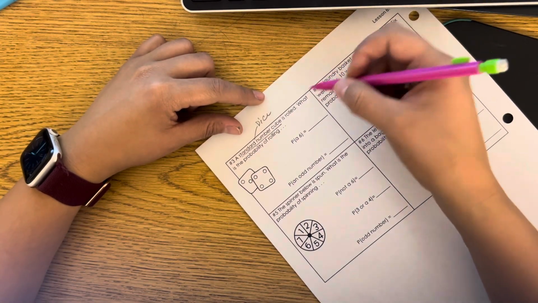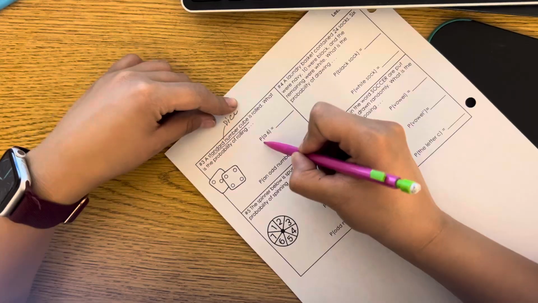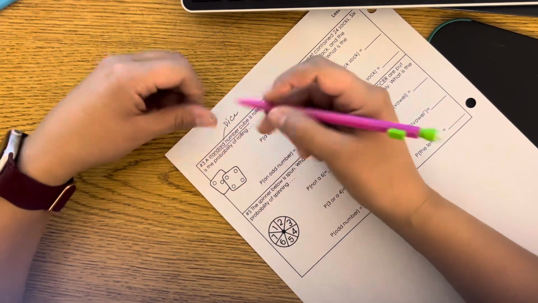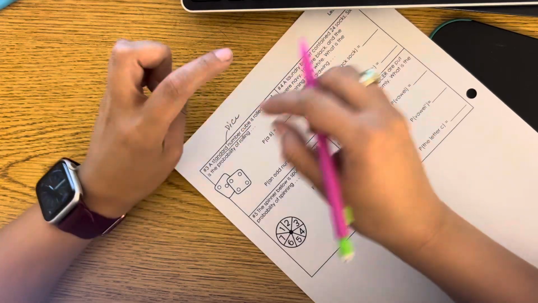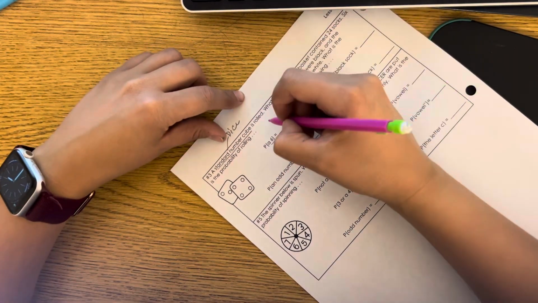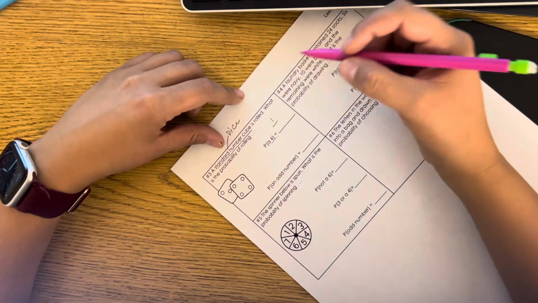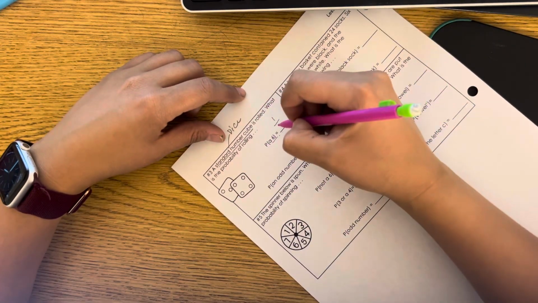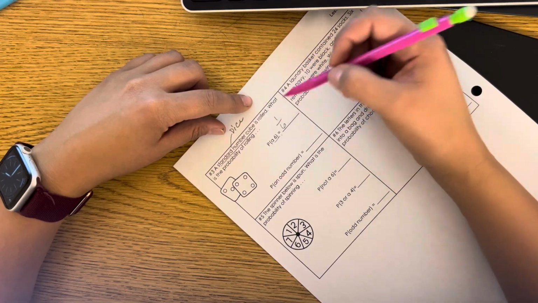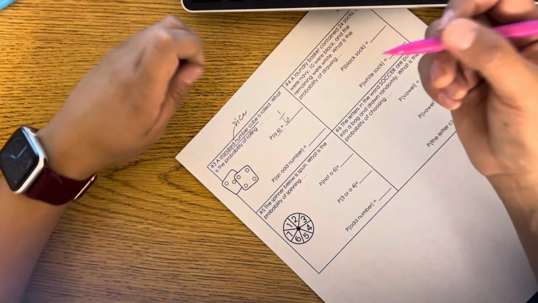What is the probability of P(a 6)? Well, if I think about a number cube or a dice, there are 6 sides on a dice, and only one of the sides has a number 6. So 1 is my numerator. The total number of sides would be my denominator, which is 6 sides. And I can't simplify 1/6, so my answer is just 1/6.